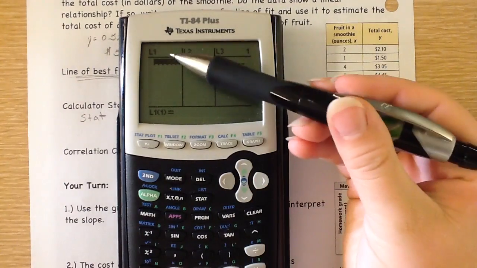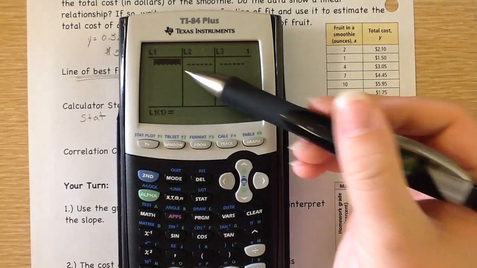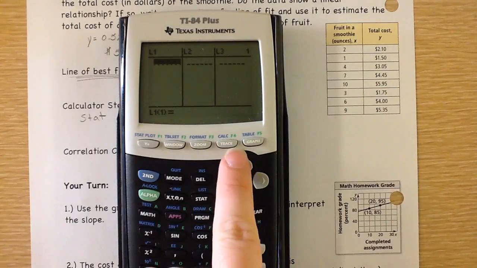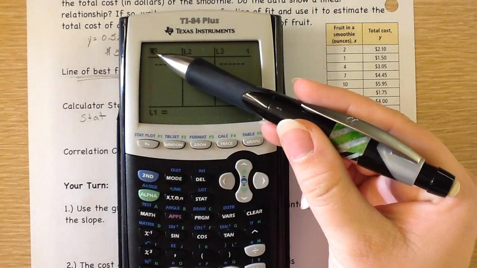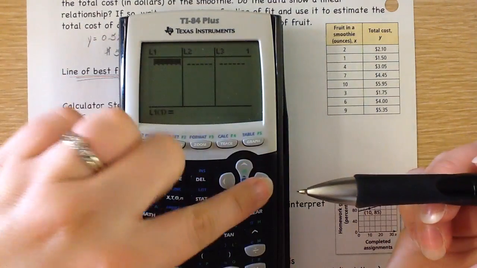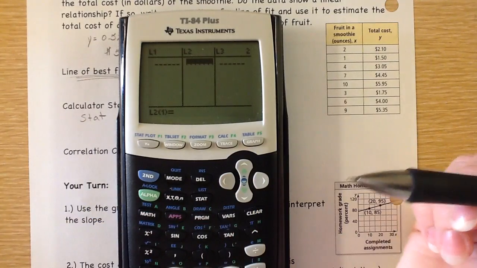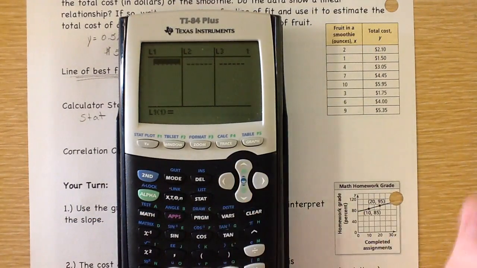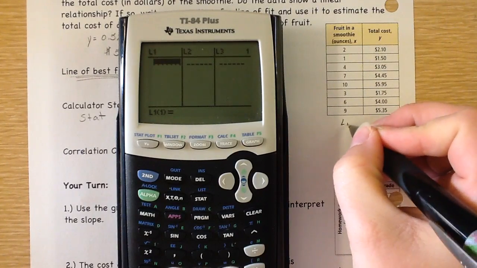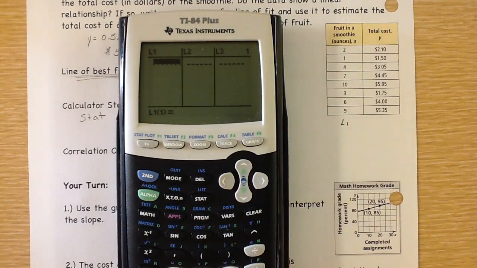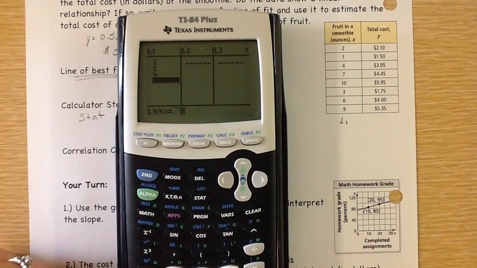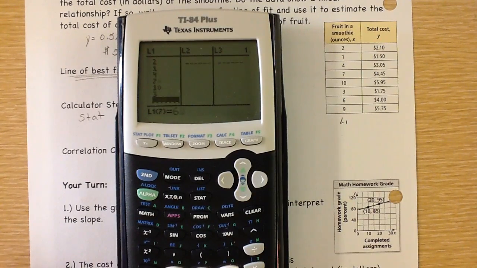Okay, now I have where I can put list 1, list 2, list 3, and so forth. If you have stuff in your list, arrow up to where you have list 1 highlighted. Don't hit delete, but hit clear and arrow down, and it will delete everything in that list. I don't have anything in mine, so I don't have to worry about that. So now I'm going to come over here to list 1, and I'm going to put all my X's in list 1. So we'll just type them in and enter after each one: 1, enter, 4, enter, 7, 10, enter, 3, 6, 9.